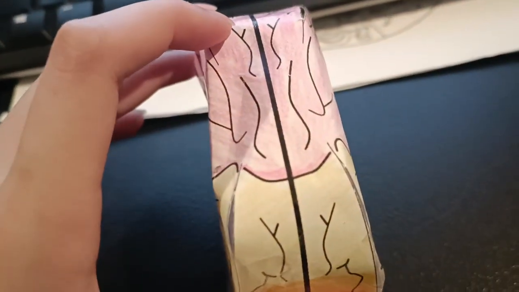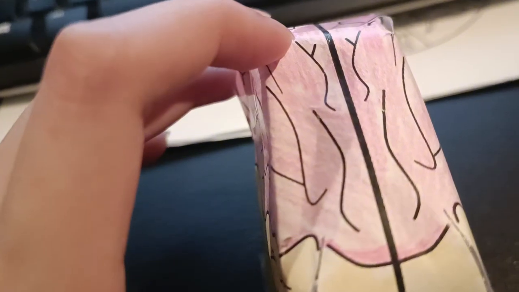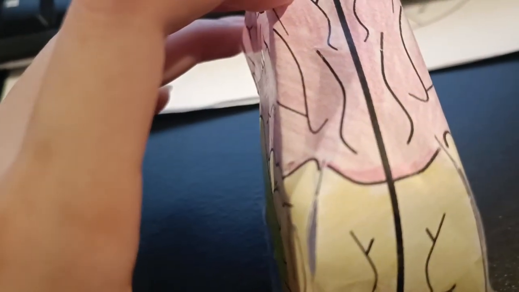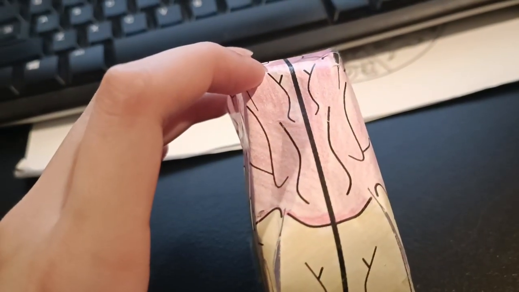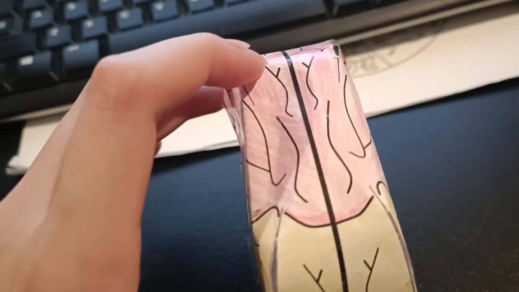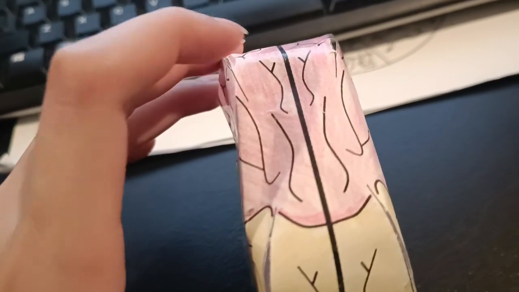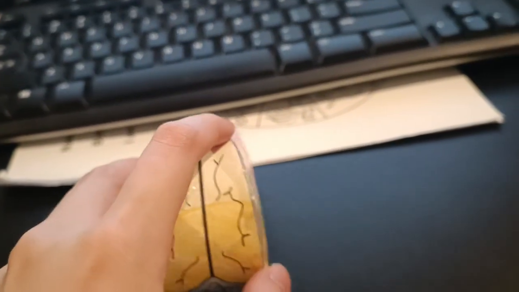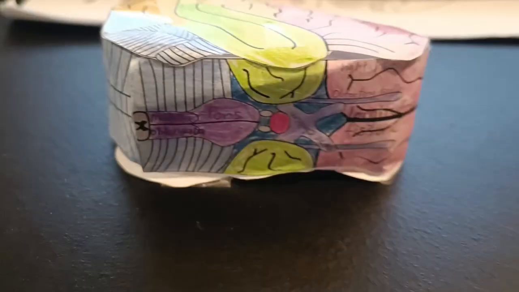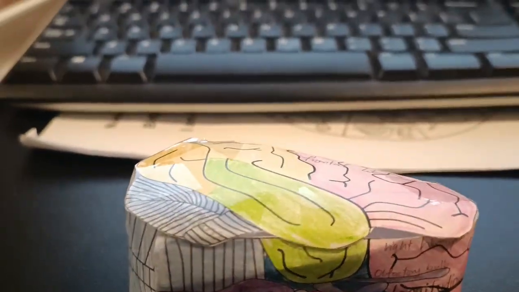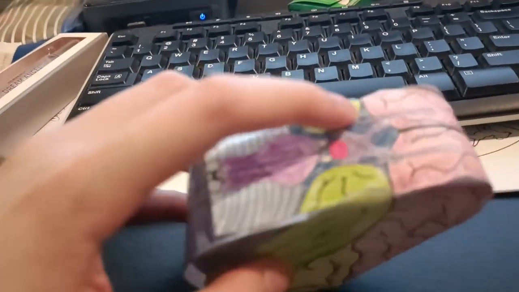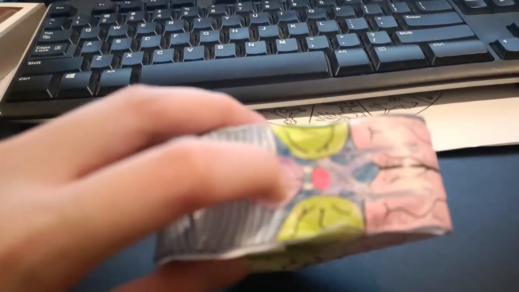Next, we have the left hemisphere. It is associated with logic, analytical thinking, and language processing. This is the hemisphere that controls the right side of our body. Okay. Under the brain, we have the pons. It's like right here.